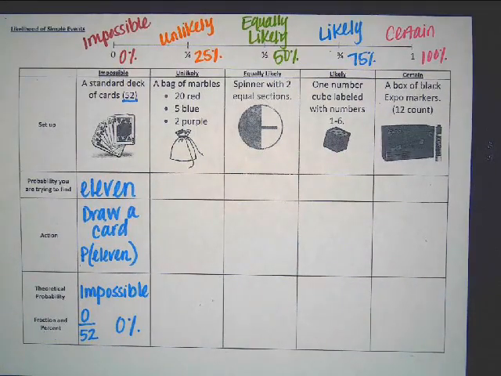Make sure if you need to watch or rewatch this that you rewind and go back. Also, if I write it, you write it. Let's take a look at our next example.